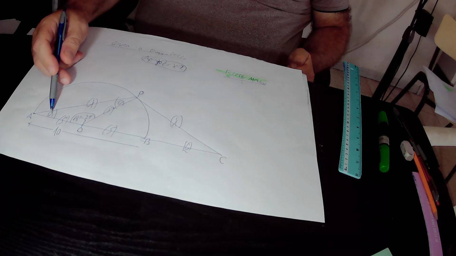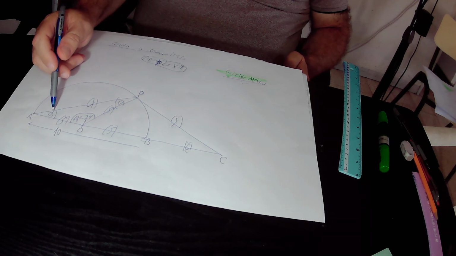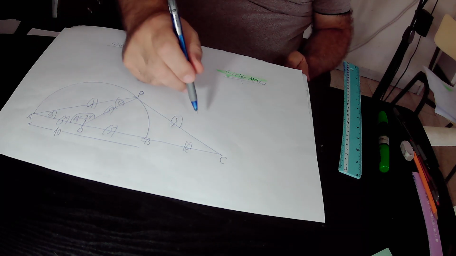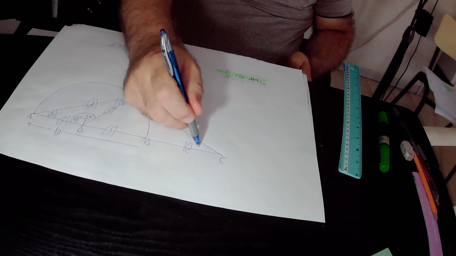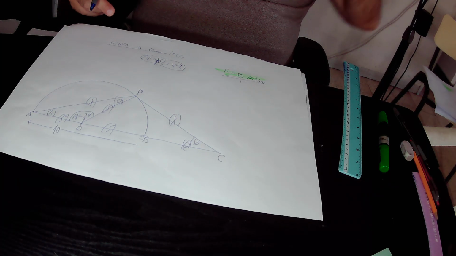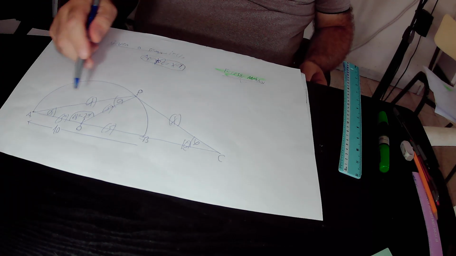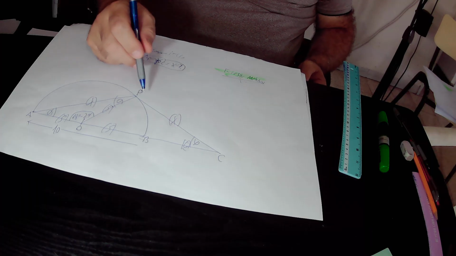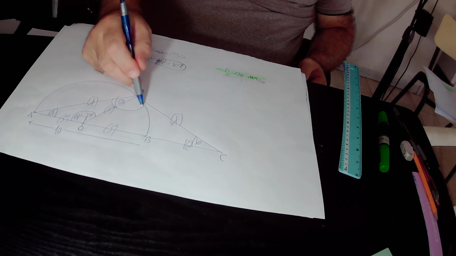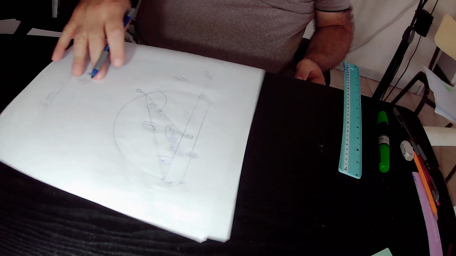But the size of this angle PBC is equal to alpha. Therefore, the size of this angle must also be equal to alpha. So, in the big isosceles triangle APC, alpha plus alpha is 2 alpha. Therefore, this third missing angle must be equal to 180 degrees minus 2 alpha according to the same rule.